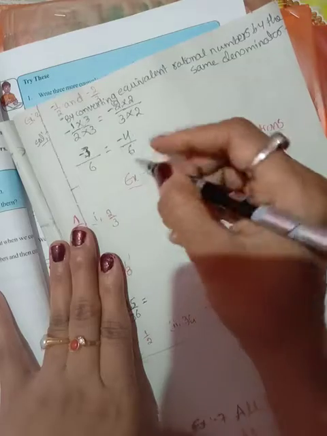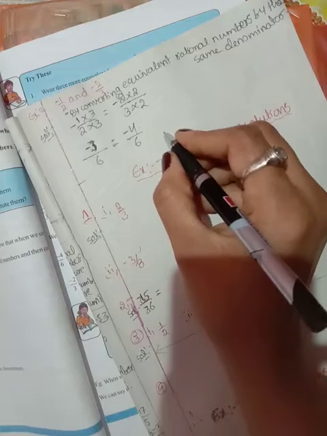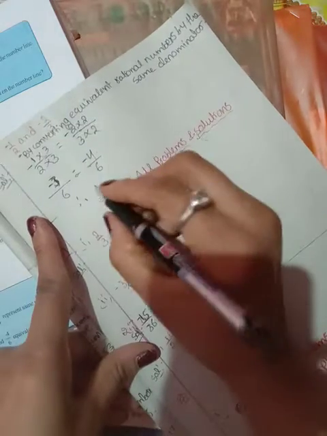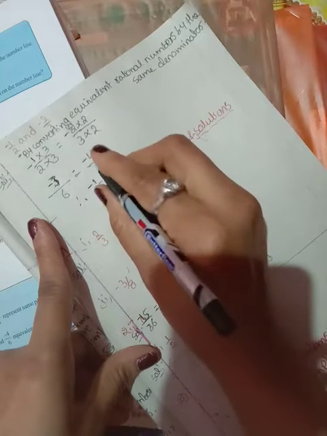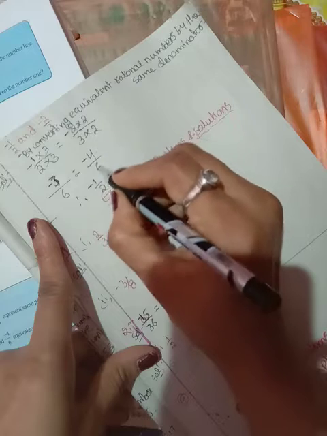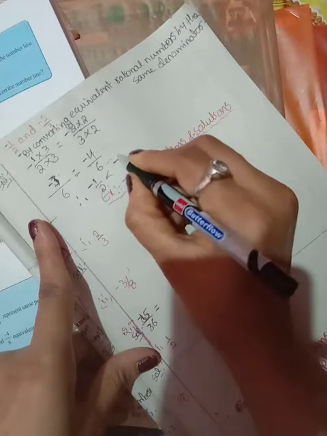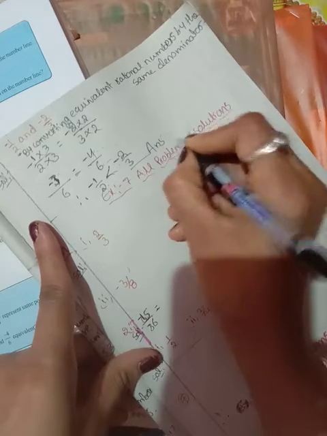Now which one is the bigger? This one is the bigger. Minus 3 by 6 is the given minus 1 by 2, and minus 4 by 6 simplifies to minus 2 by 3. Therefore minus 2 by 3 is less than minus 1 by 2. This is the answer. Understand neatly. Next is the 7th exercise.